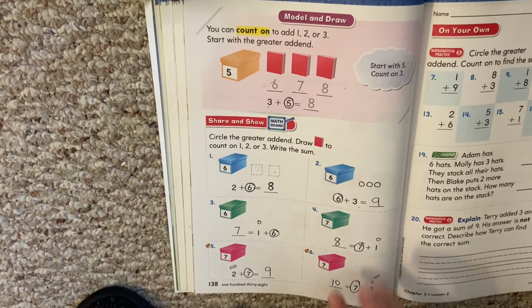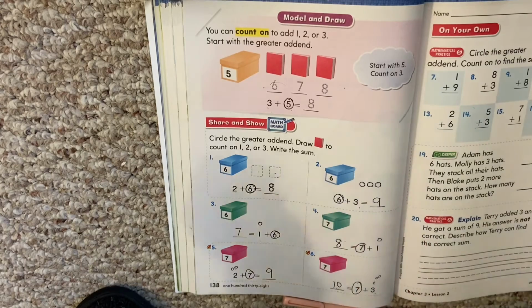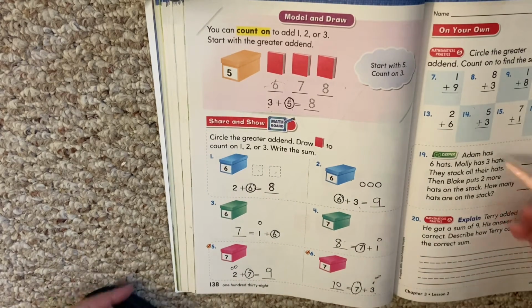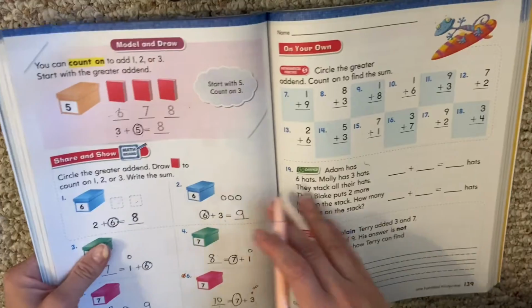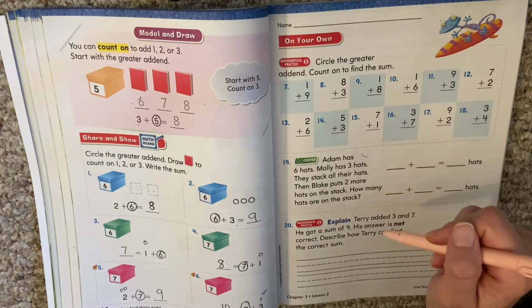Okay, or we could have put 3 on our fingers. 7, 8, 9, 10. Both ways get us the right answer. It's up to you. So let's look across the page. Okay, again, we're just using our count on strategy.